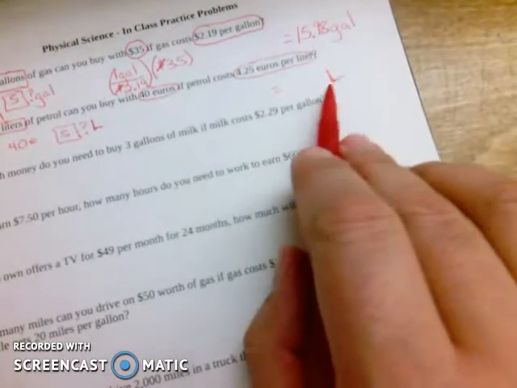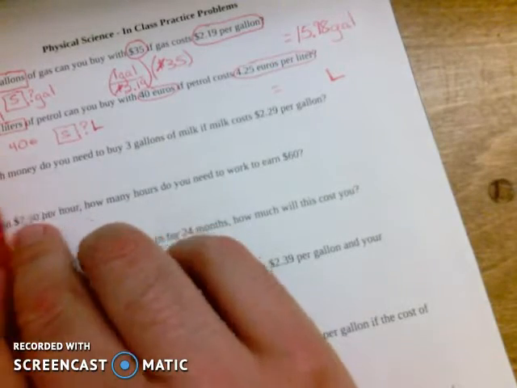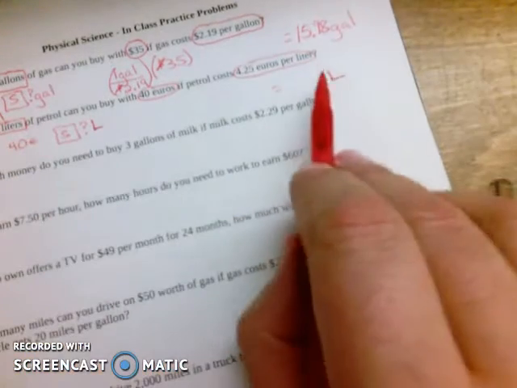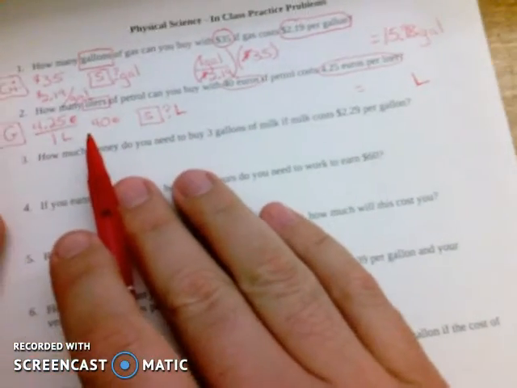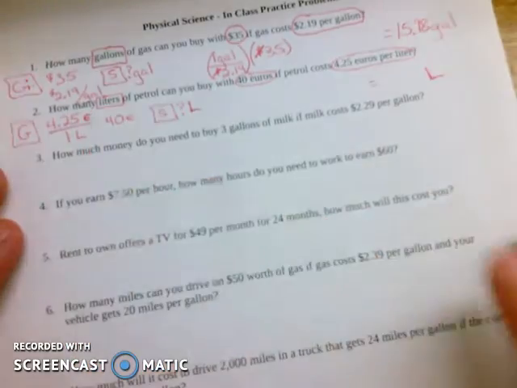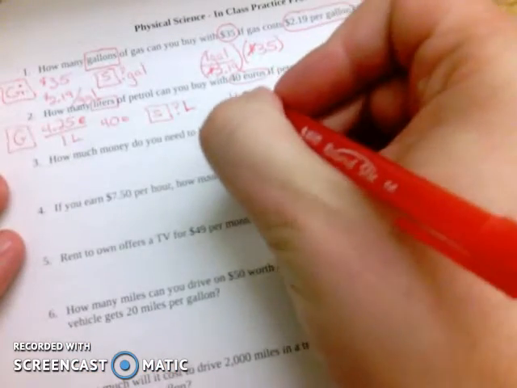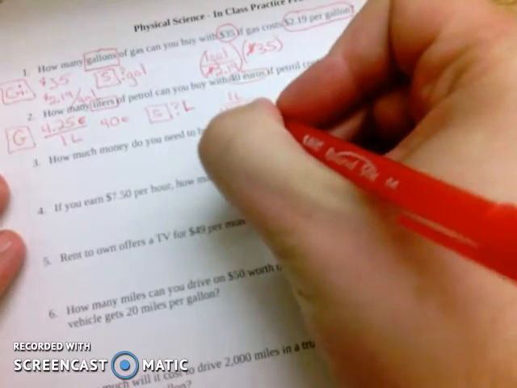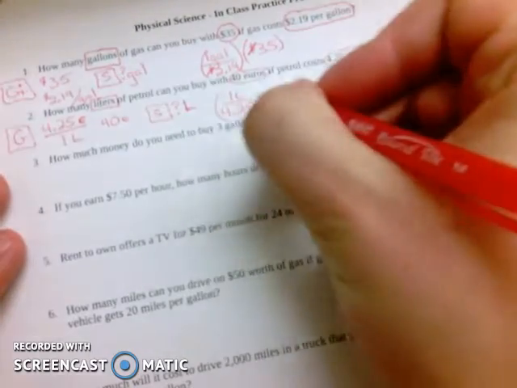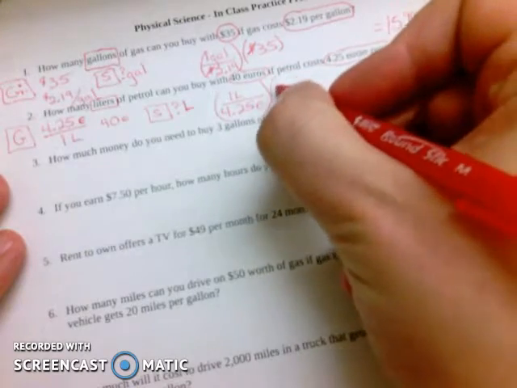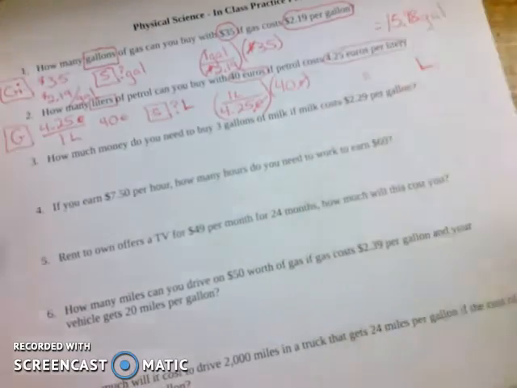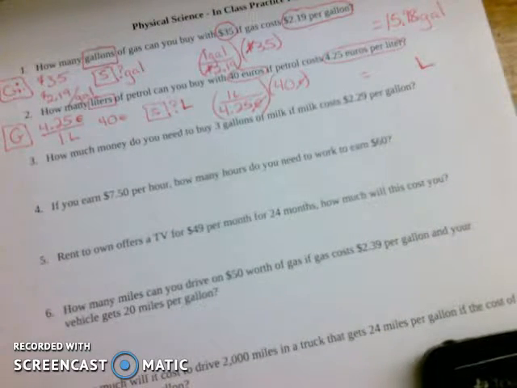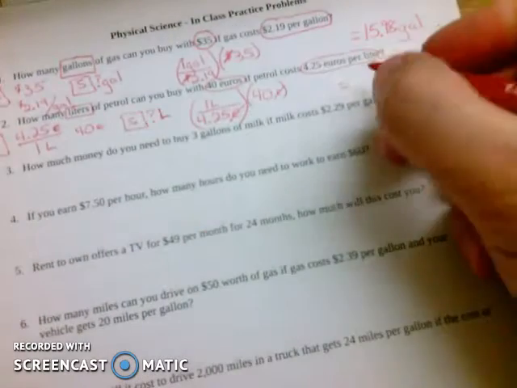Okay. Now I want liters in my answer, so again, I've got to start with the units of liters. Now it's on the bottom here, it's by itself here, so it has to be on top. So I'm going to take this and flip it over. So we'll do 1 liter, 4.25 euros. Okay, and then we'll multiply that to cancel out the euros by 40 euros. Okay, so my euros cancel. And again, I do 1 times 40 divided by 4.25. I get 9.41 liters.